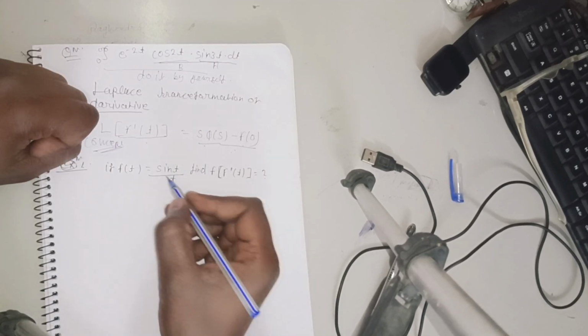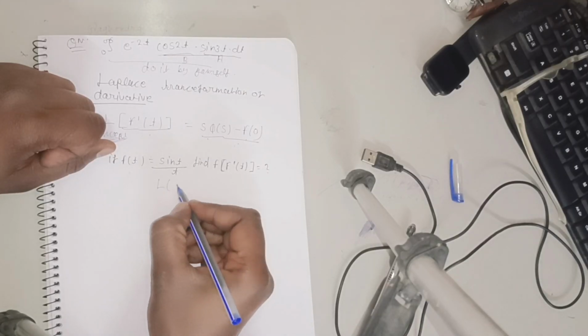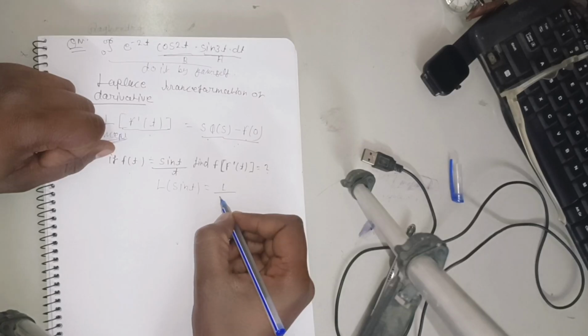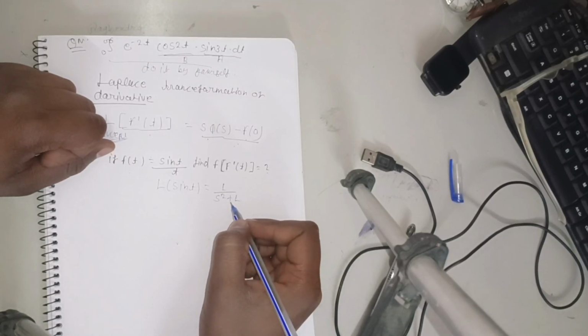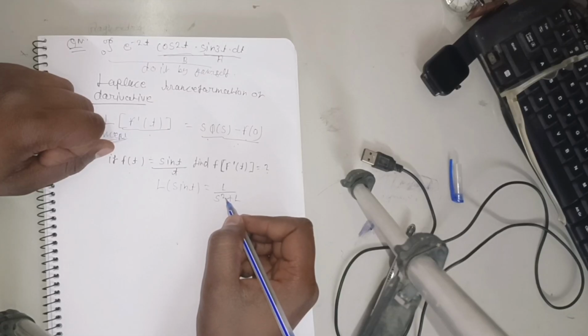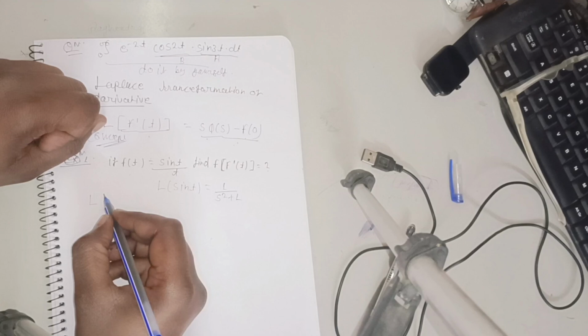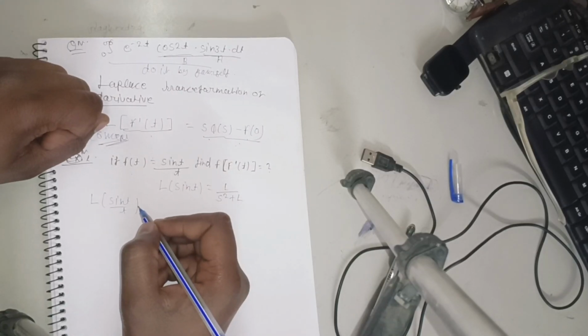Yeah, so simply, I will first find the Laplace of sin t, which is 1 upon s square plus a square, that is 1 upon s square plus 1. And now Laplace of sin t by t.